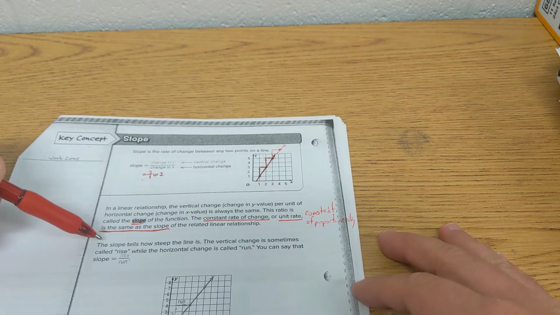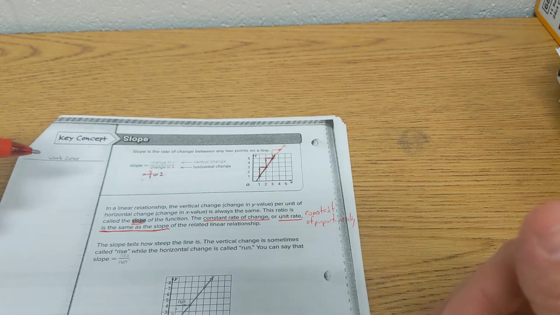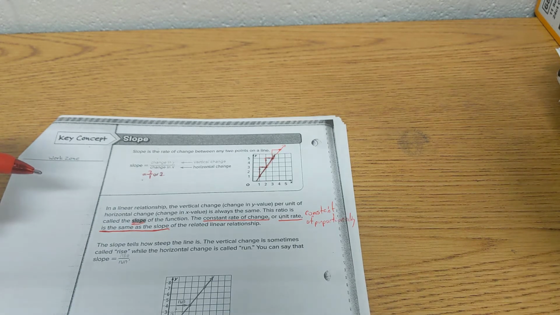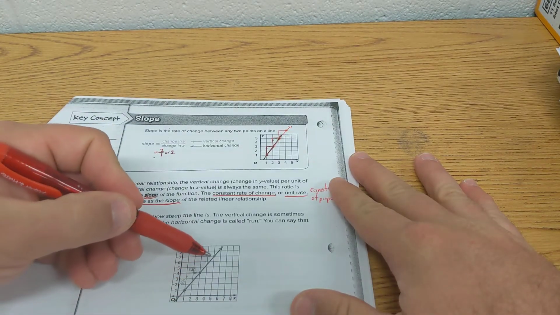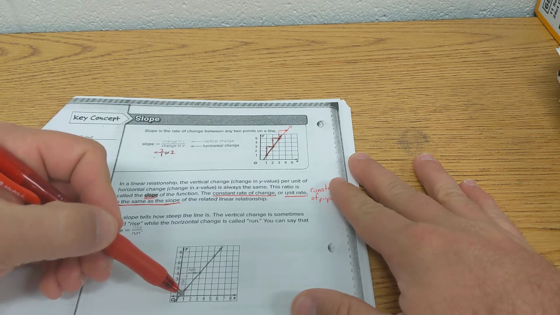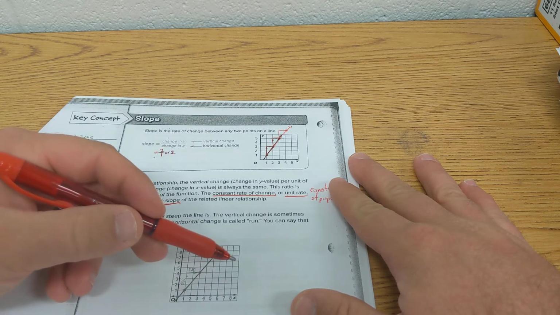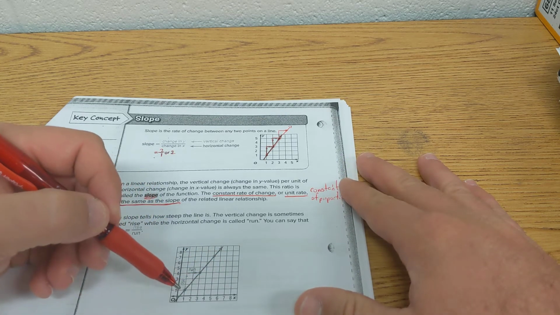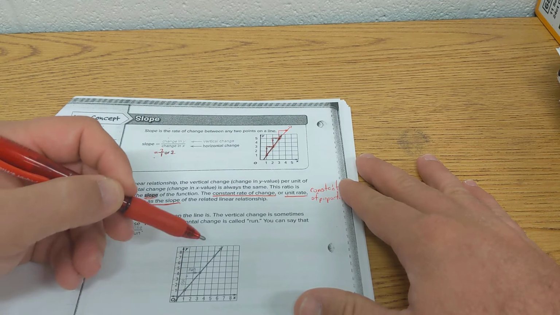Now, the slope tells us how steep the line is. So basically, when we're asking for the slope, we want to know how steep this line is. If the line was down here, the slope would not be as great. If the slope is up here, you have a greater slope.